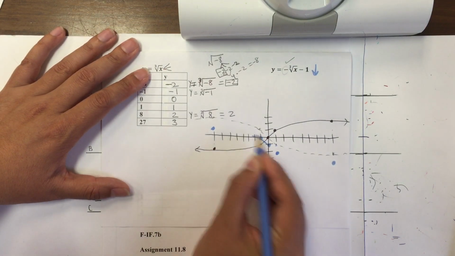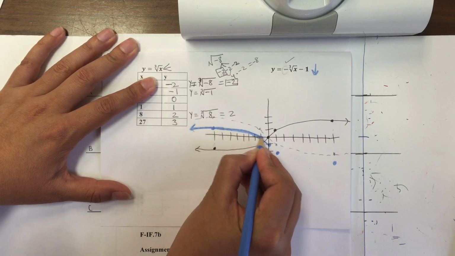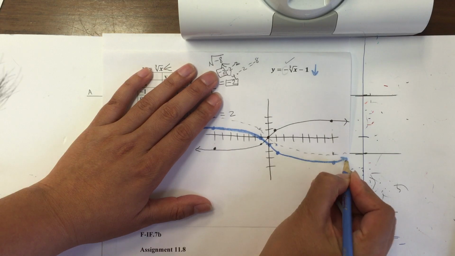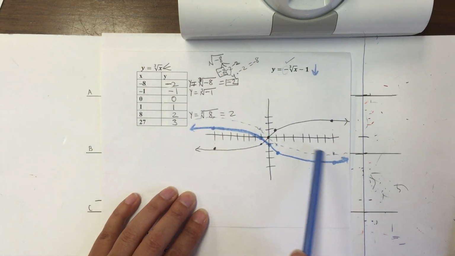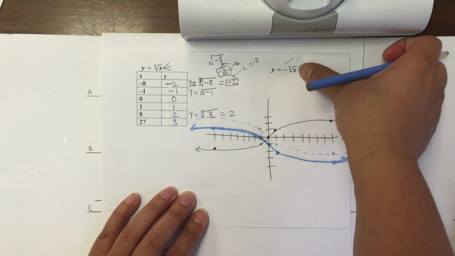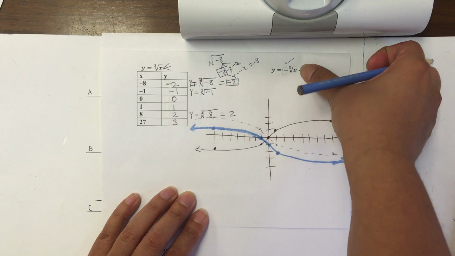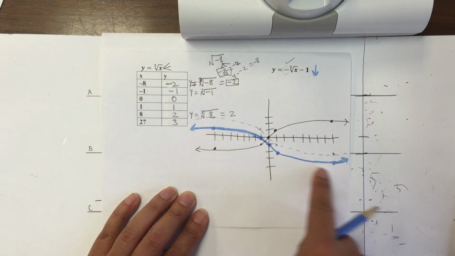And now I'm ready to graph the transformation, but this one has 2 different ones, okay? And so that will be my new graph, this graph right here. This is just a reflection, meaning that you wouldn't have this dotted line. And with the reflection and going down, that will be the blue one.